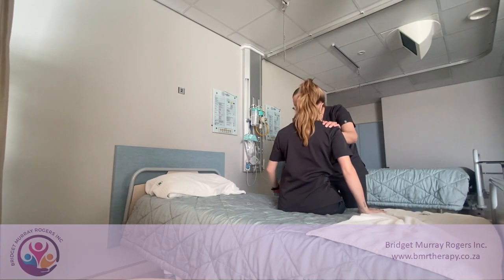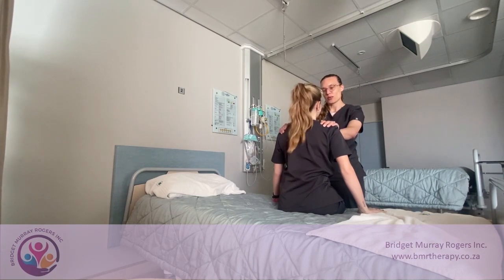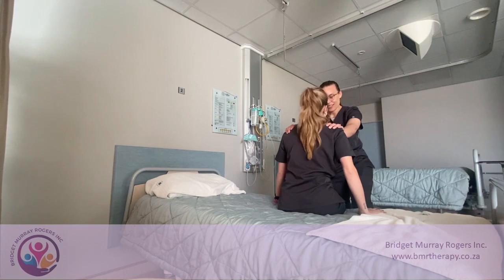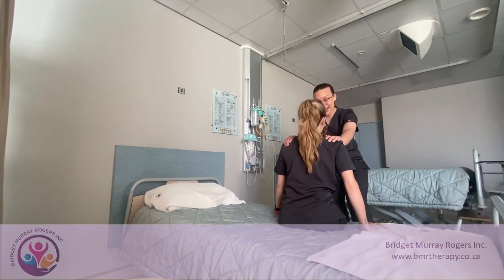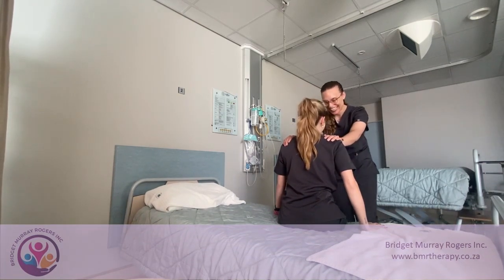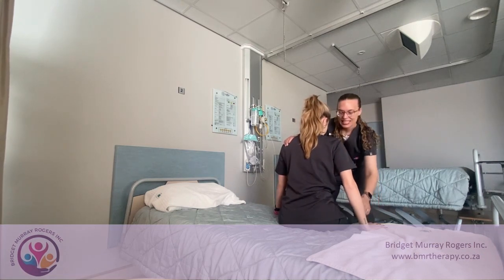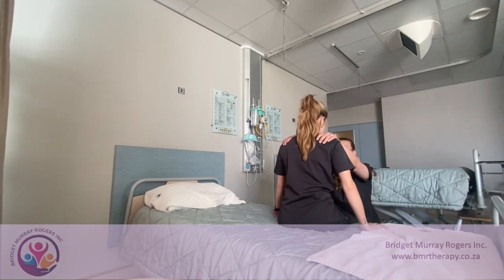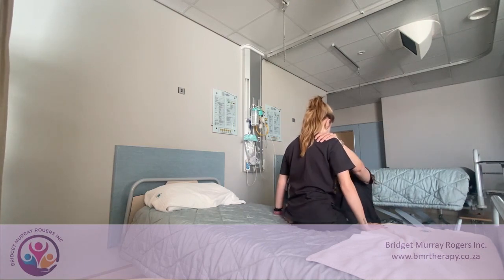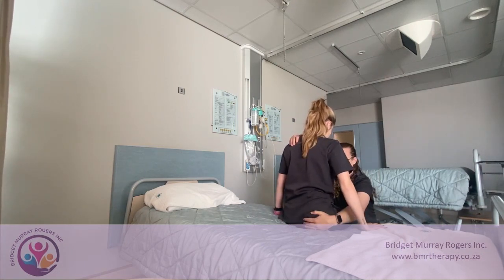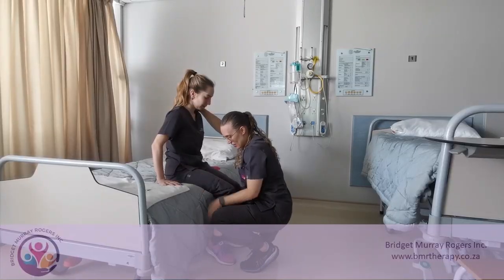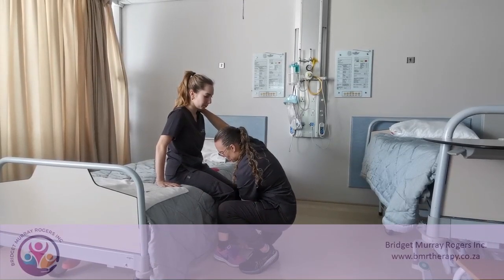The patient's hands are placed next to her to ensure stability, and the bed lowered to the appropriate height. The therapist assists the patient to bum shuffle forward with one hand remaining on the patient's shoulder at all times to ensure balance, and the patient's feet are placed firmly on the floor.